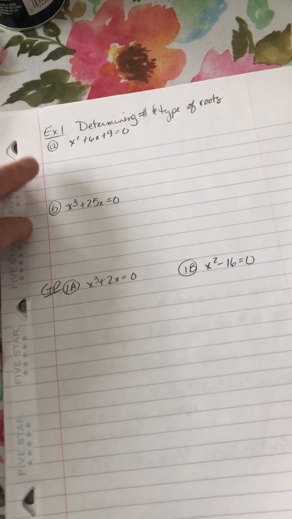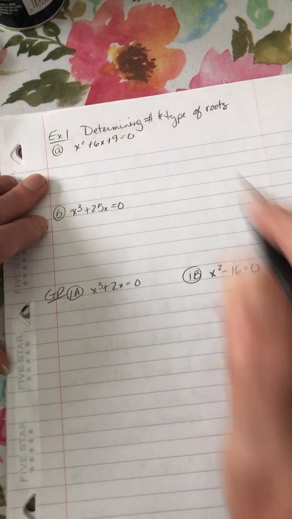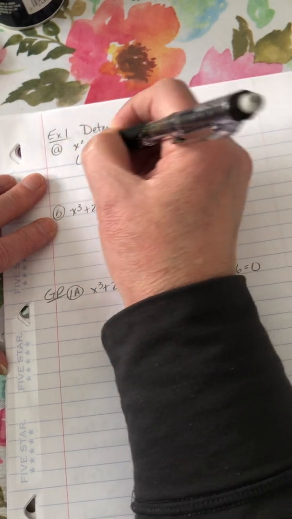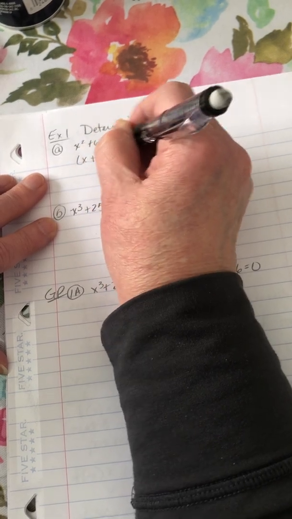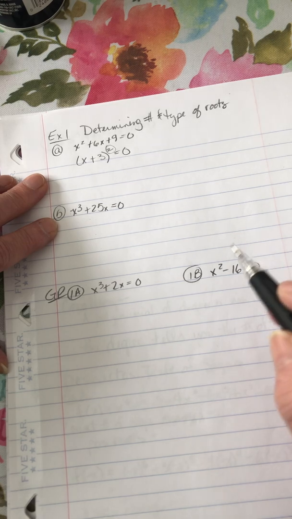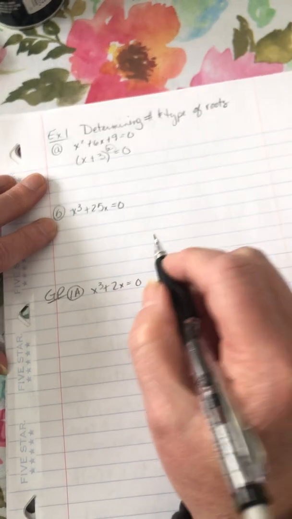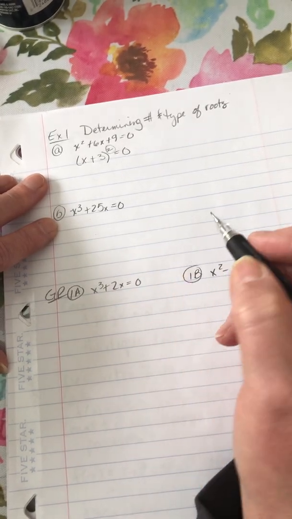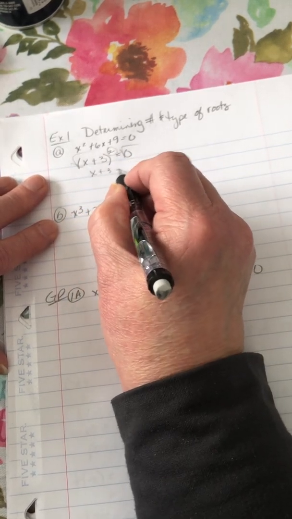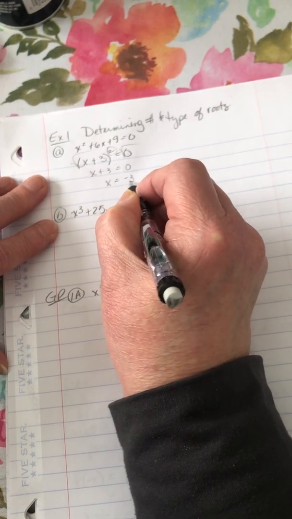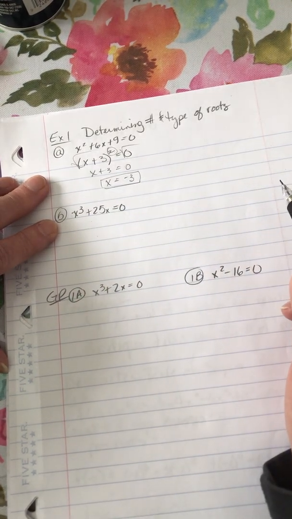These are the examples in the book. Example A: x squared plus 6x plus 9 equals 0. You should know that x squared plus 6x plus 9 is a perfect square trinomial. When you factor it, the 2 means that x plus 3 is used as a factor twice, so it's a double root. If you wrote it out as 2 factors, you would have 2 roots, but they'd both be the same. So we just solve it by doing square roots. x plus 3 equals 0, so x equals -3. -3 is your root.